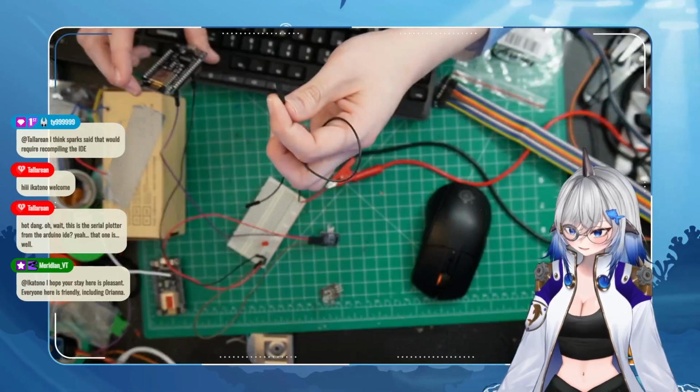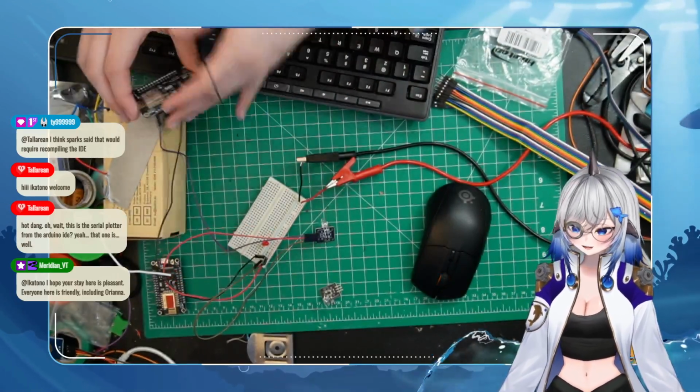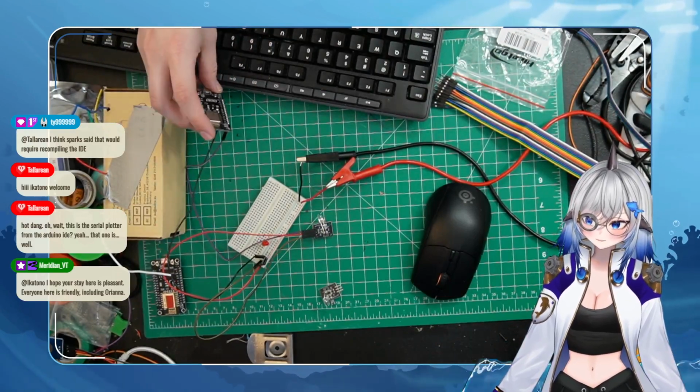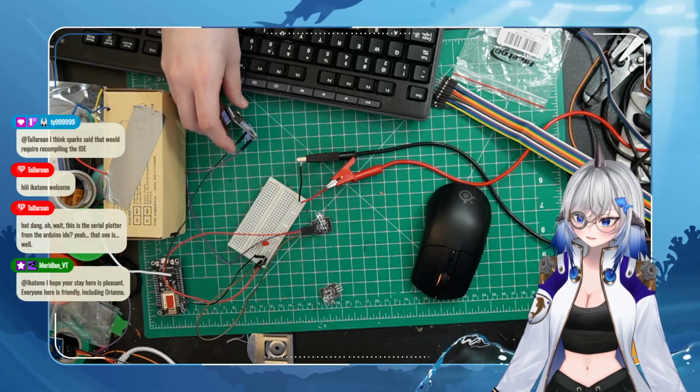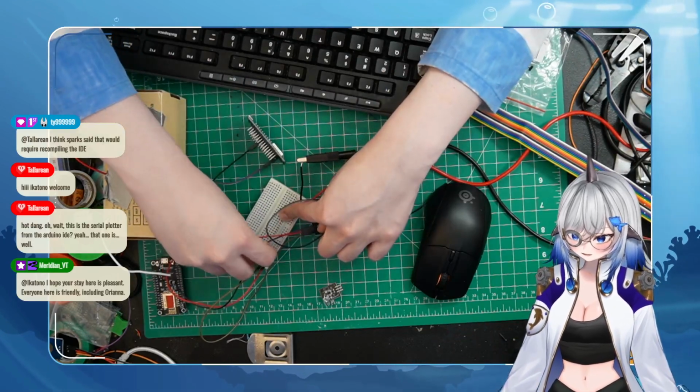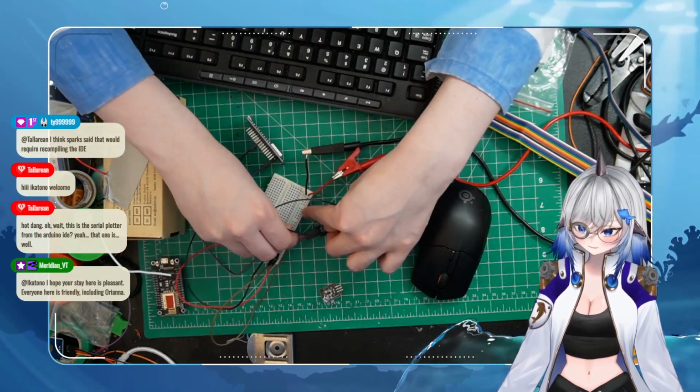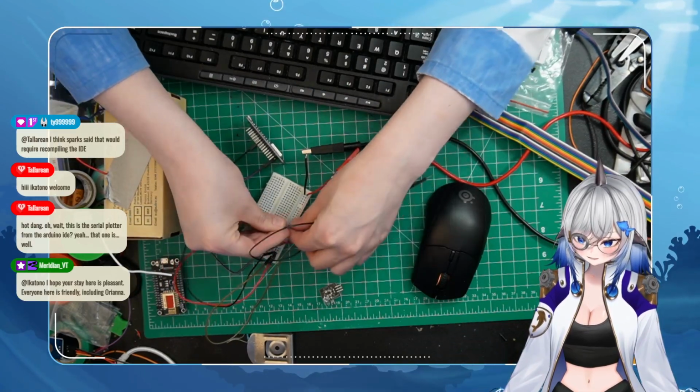I need to power this guy. How are we powering it? I need to take voltage and then a resistor and then back to ground. Ground is there. Okay. I mean, realistically, I just hippity hoppity this guy to ground.